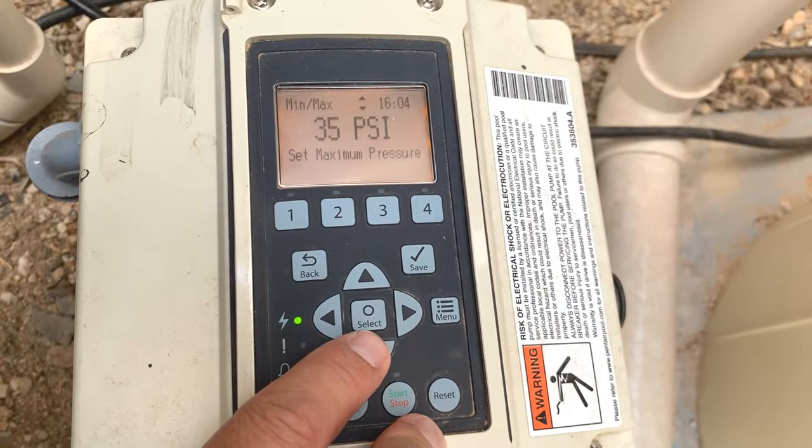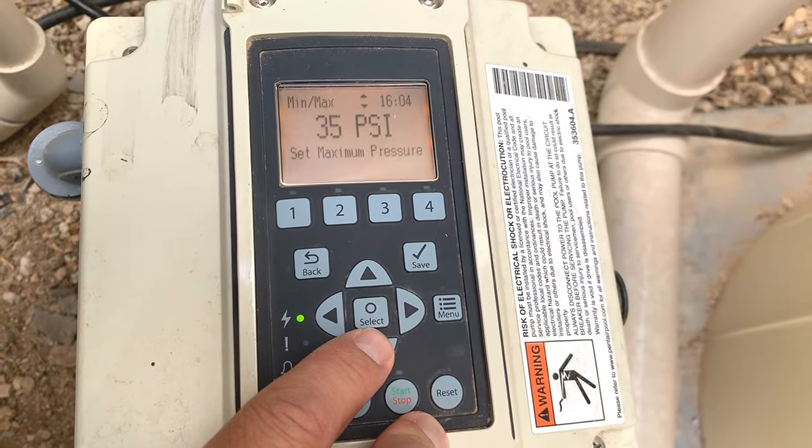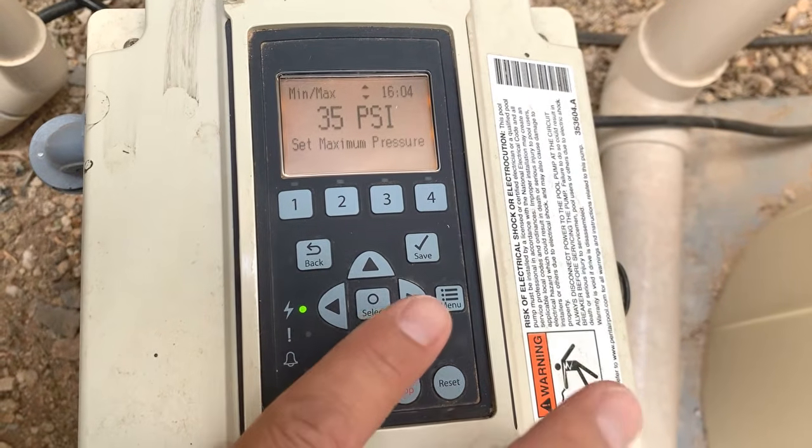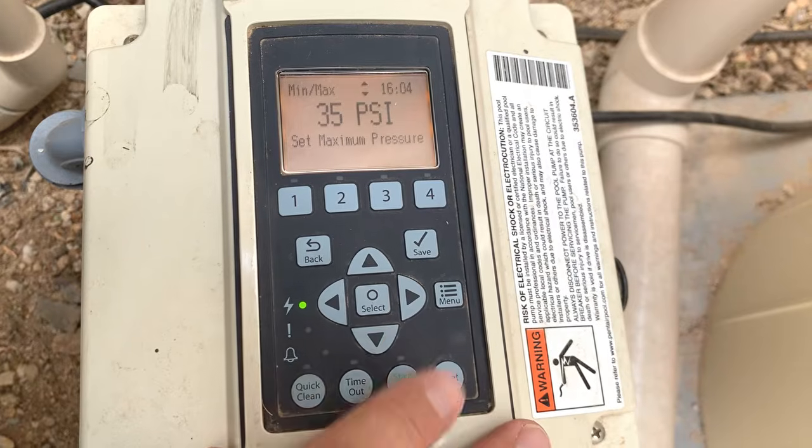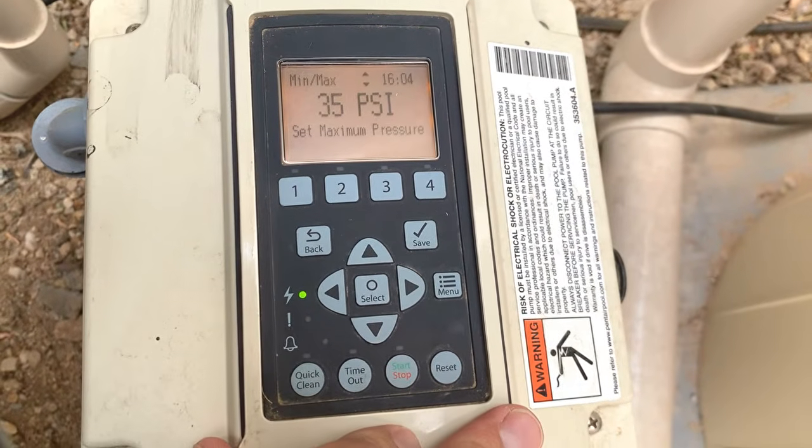If I hit the down arrow once again, you'll see that there is a PSI pressure limit also. This is actually for the PSI at the pump. It doesn't quite correlate to the PSI you see at your filter.